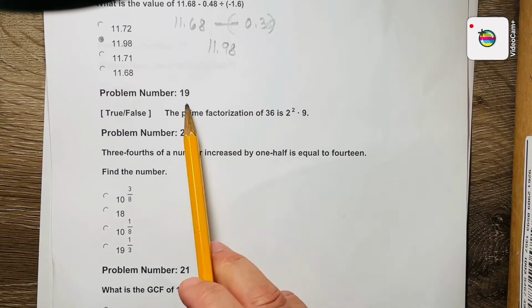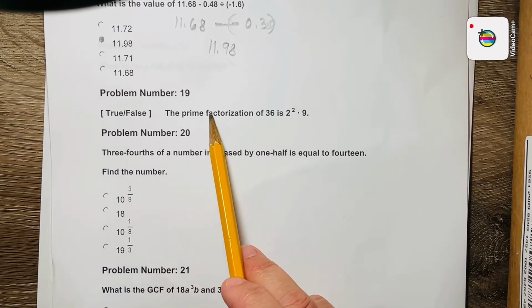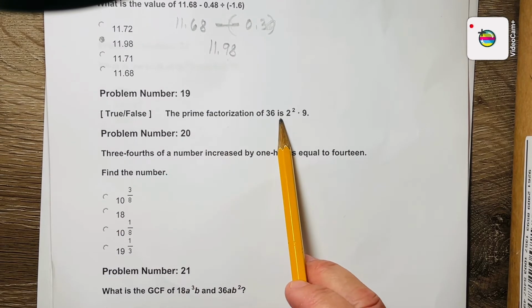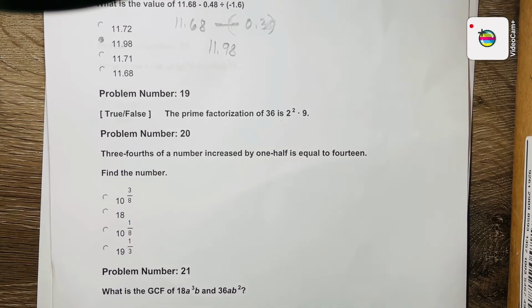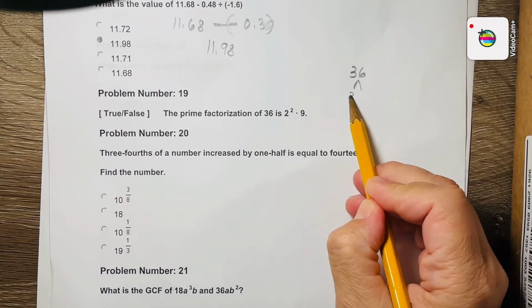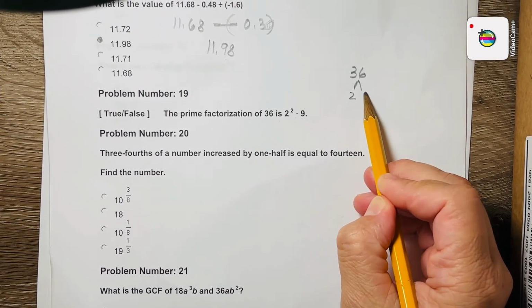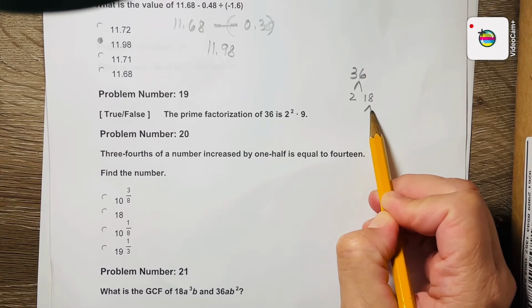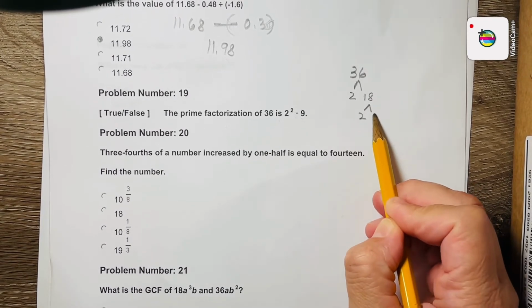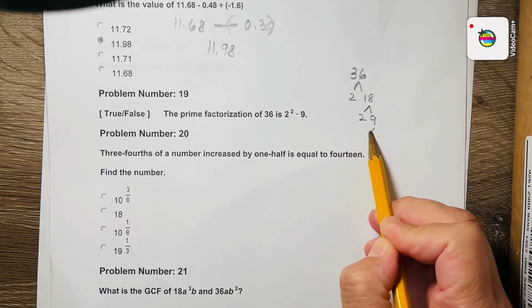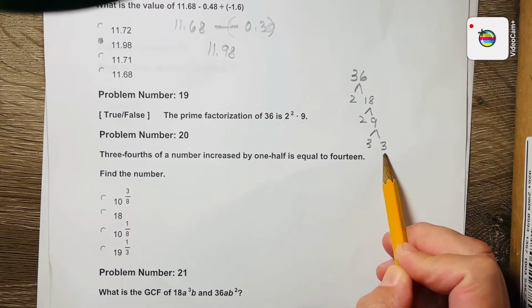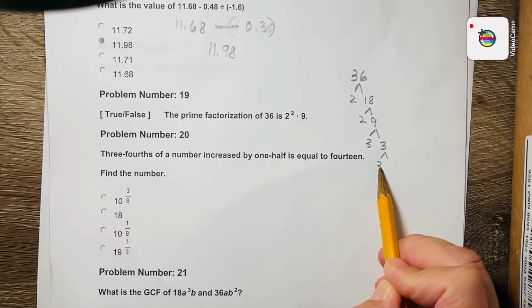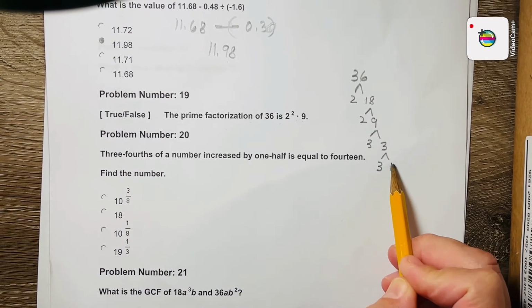All right, number 19, true or false? The prime factorization of 36 is 2 squared times 9. Let's go ahead and make a factor tree. The smallest prime number that goes into 36 is 2. The smallest prime number that goes into 18 is 2. The smallest prime number that goes into 9 is 3. 3 is prime, so we'll be ending with a 1.